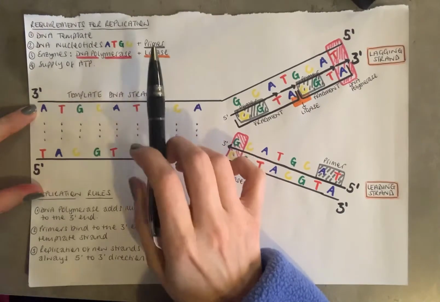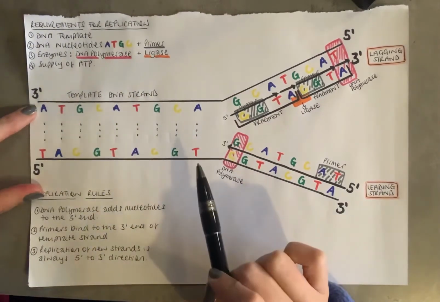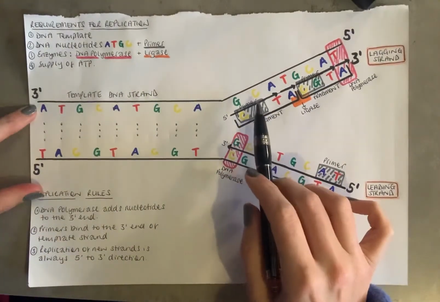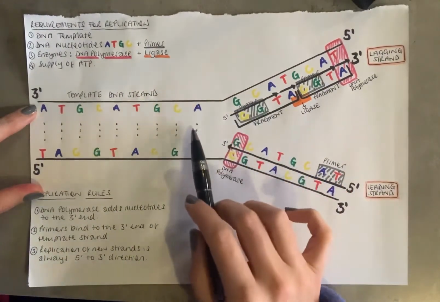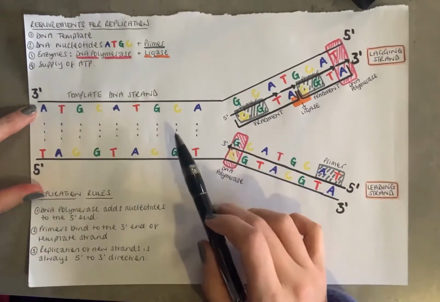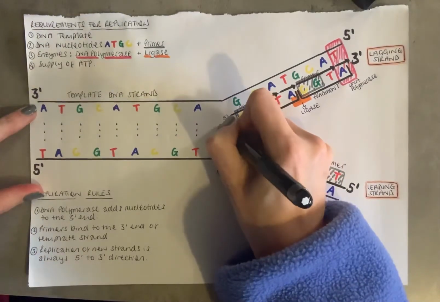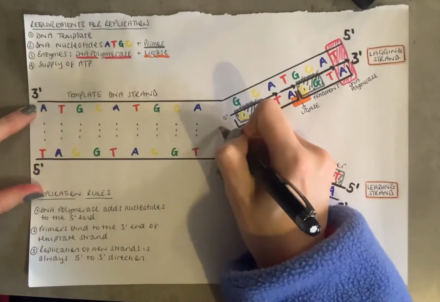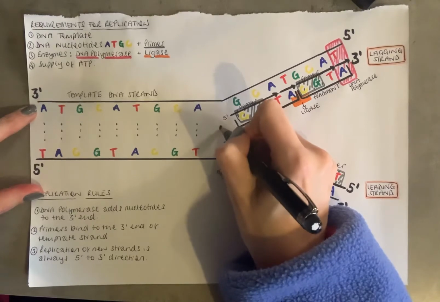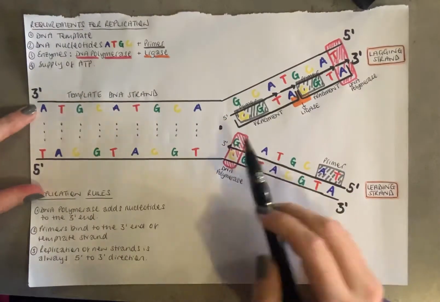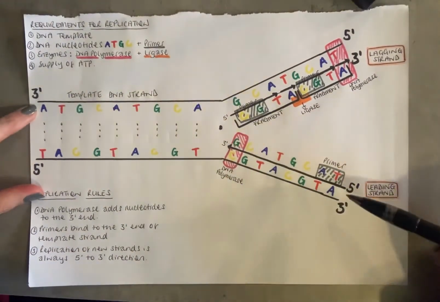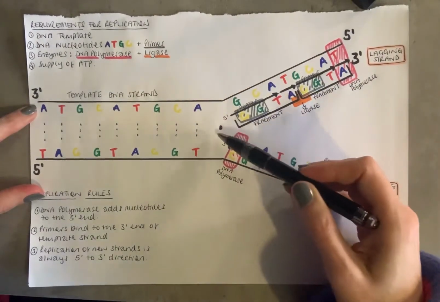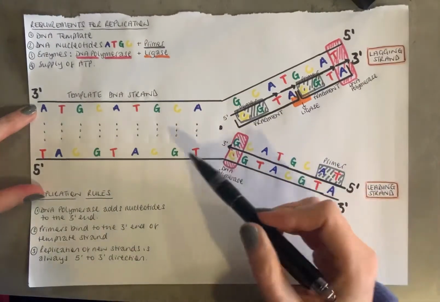But essentially all you need to know is that DNA polymerase, according to the SQA, is responsible for opening up this strand. We're going to class this bit here as the replication fork. We'll talk about that in greater detail in a wee minute. So this is the direction and how we're going to replicate new strands.